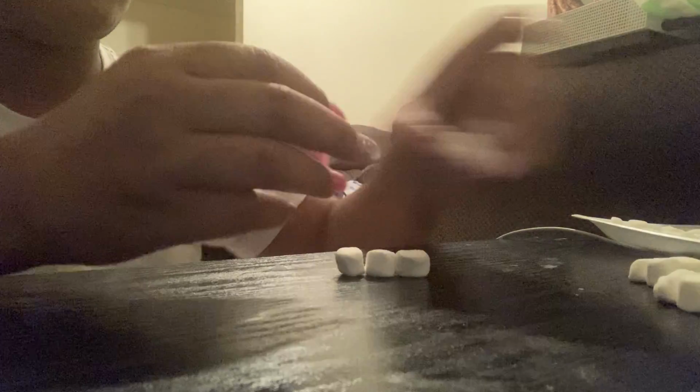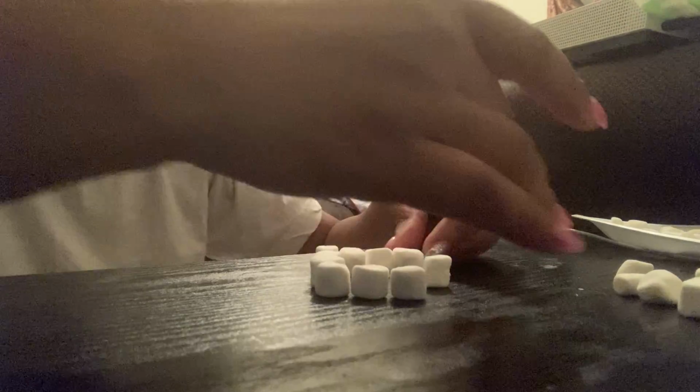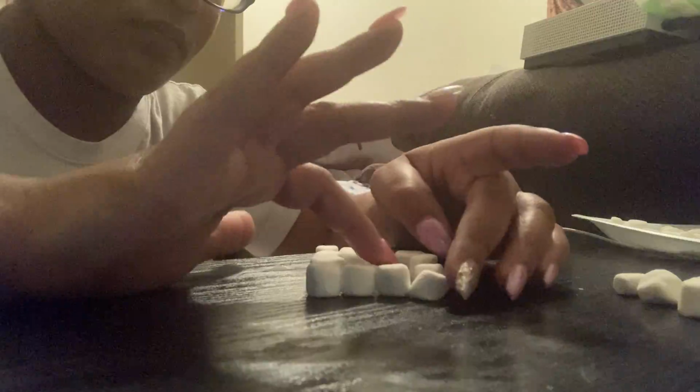Alrighty, I'm just going to use these marshmallows to make a square. Alrighty, so here is the square.